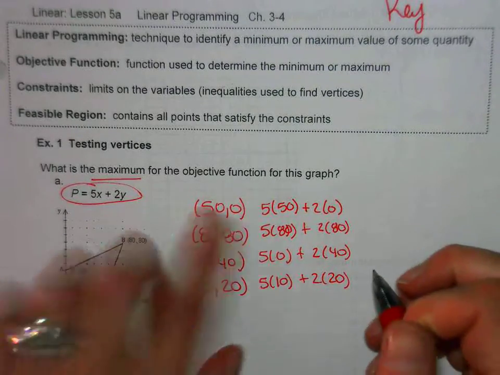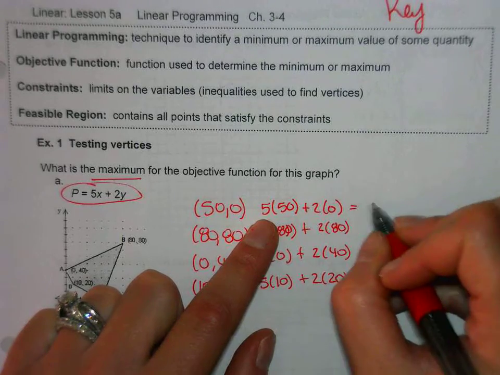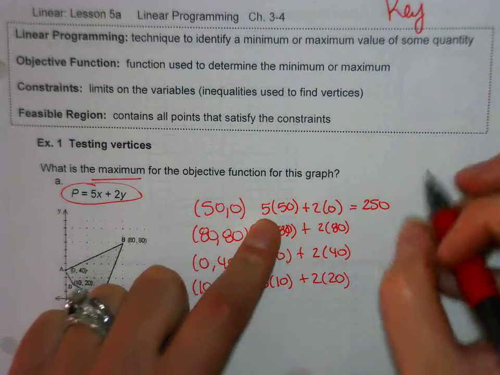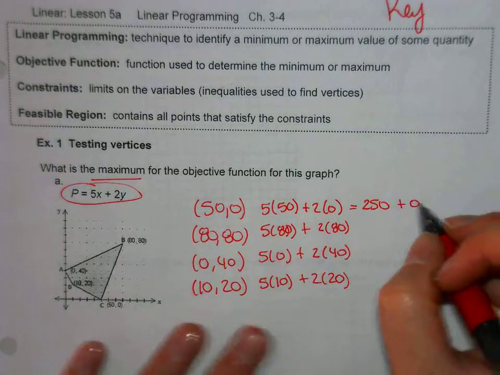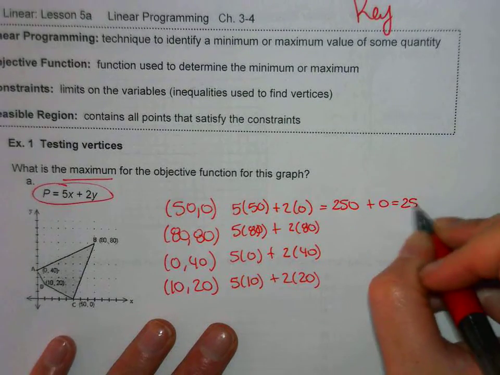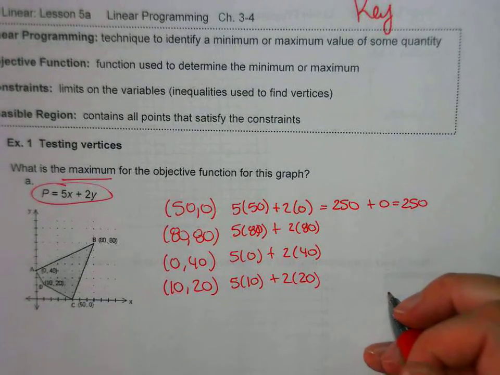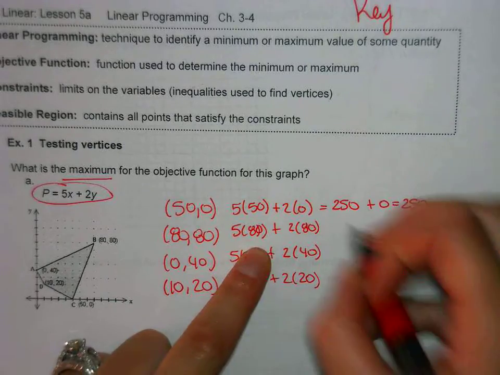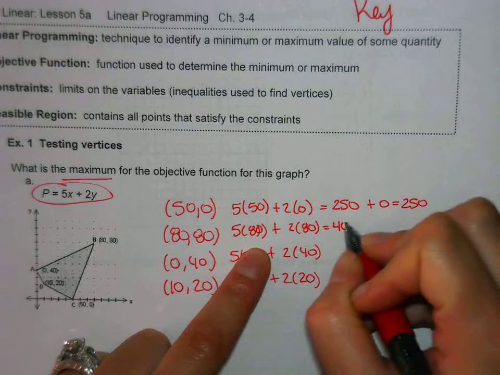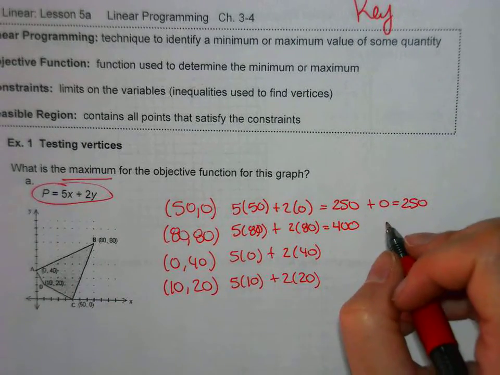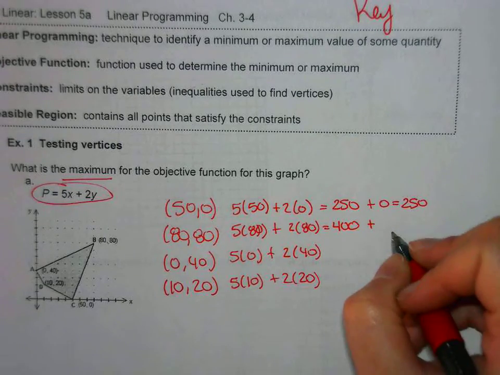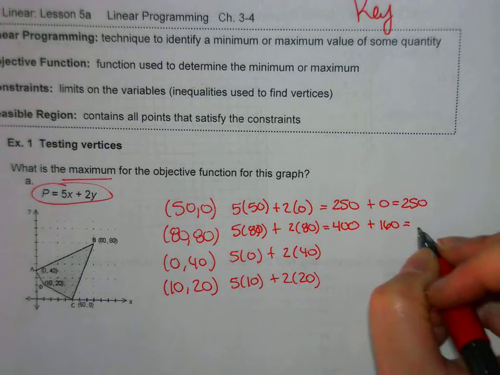Alright, so if we solve this, 5 times 50 equals 250 plus 0, so we know this one is 250. 5 times 80 is 400, plus 2 times 80, 160.